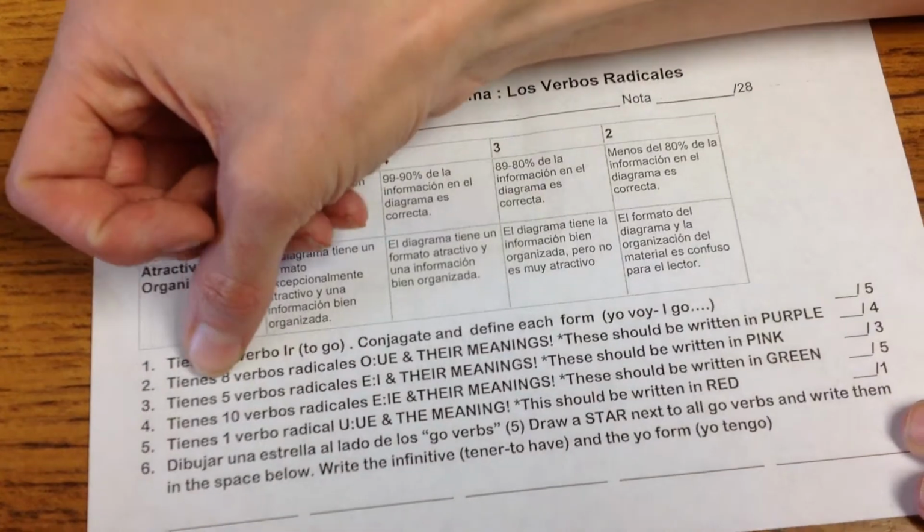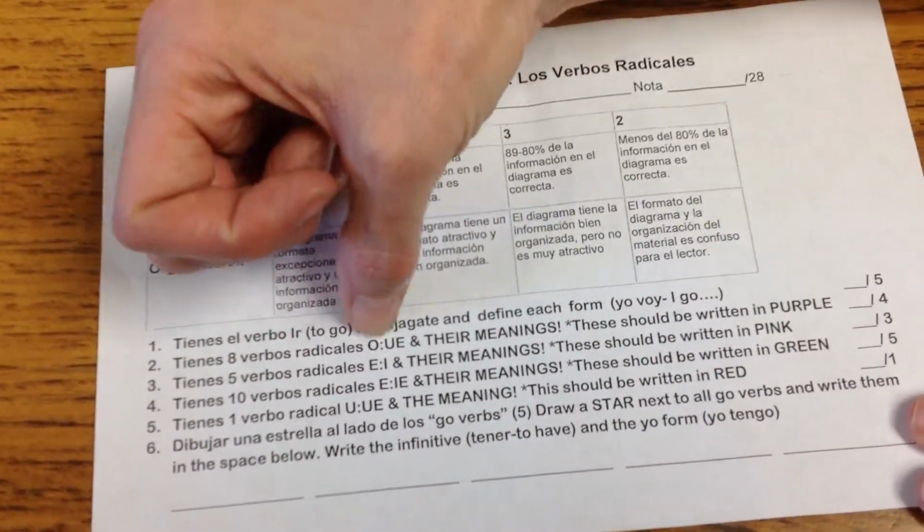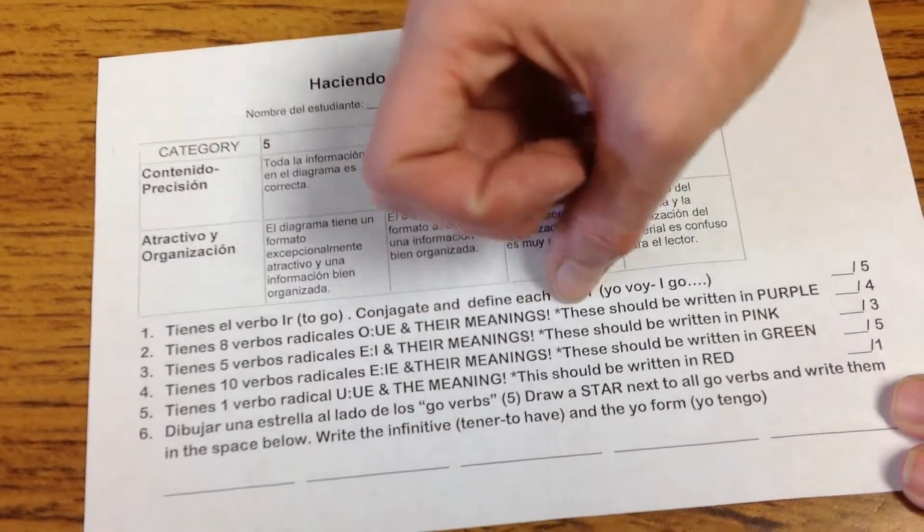Then, 8 verbos radicales. There are 8 radical verbs that go from O to UE and their meaning.